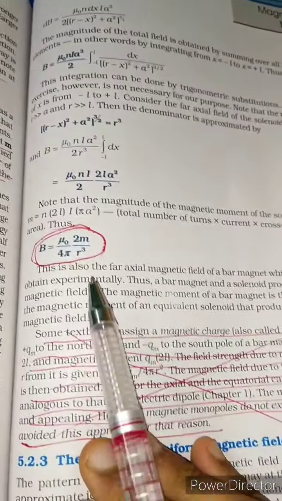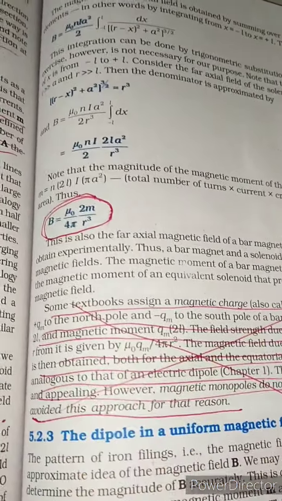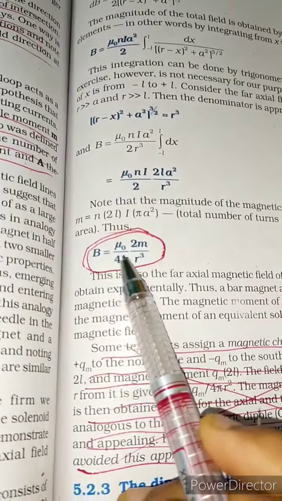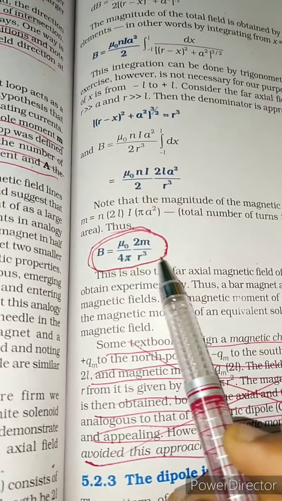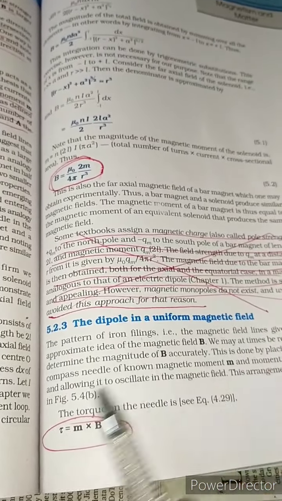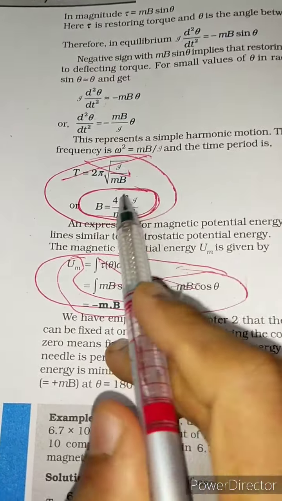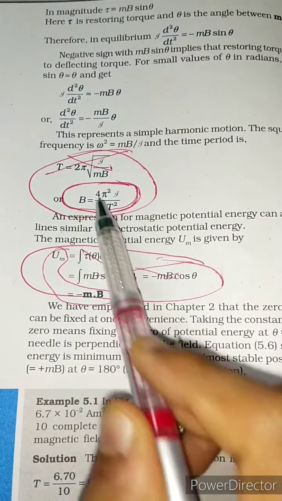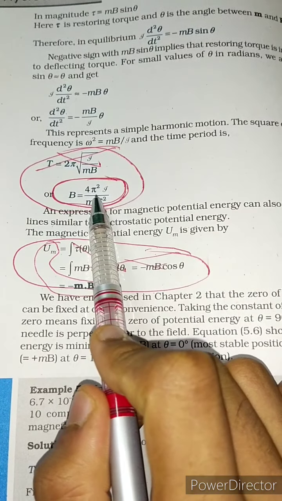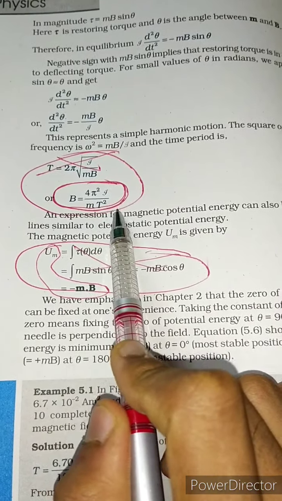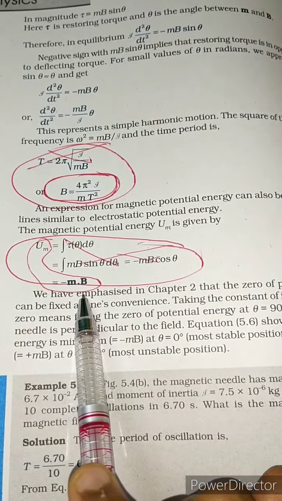And the next formula which you need to remember is, see, this chapter is fully formula based and a bit of concepts. B equal to mu naught divided by 4 pi into 2m divided by r cube. And next is dipole in uniform magnetic field, tau equal to m into B. And the next formula, just the main part of the formula is required, that is B equal to 4 pi square I divided by m T square, and U equal to minus m into B.